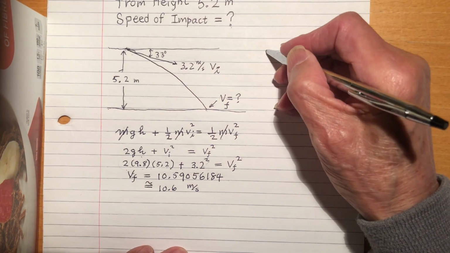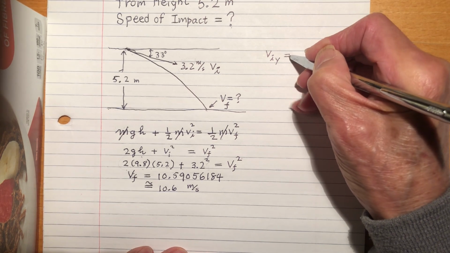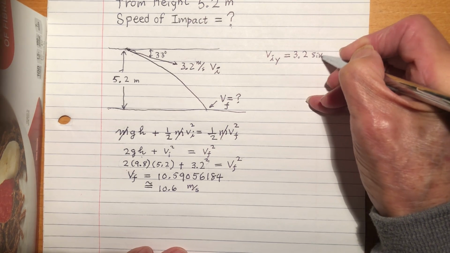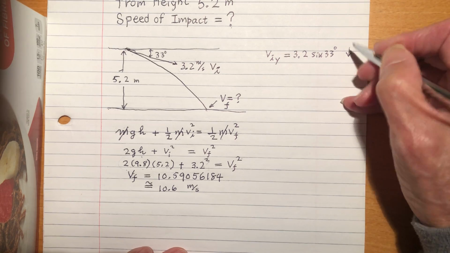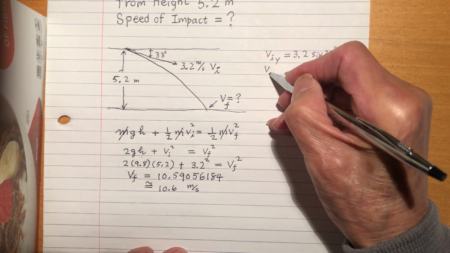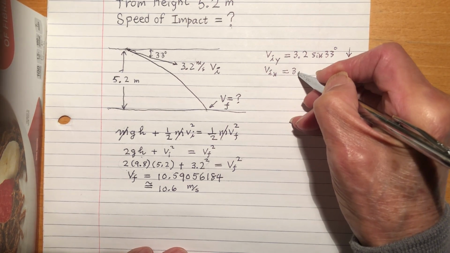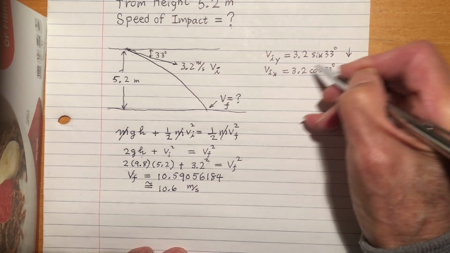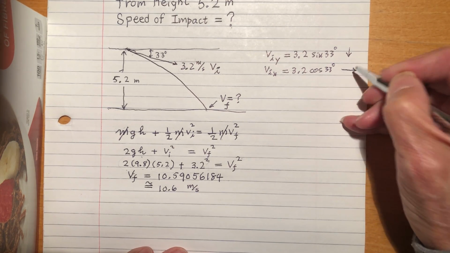So V initial y is 3.2 sine 33. This is downward. Do you see that? It is downward. V initial x is 3.2 cosine 33 degrees. This is which way? This is this way. Okay.